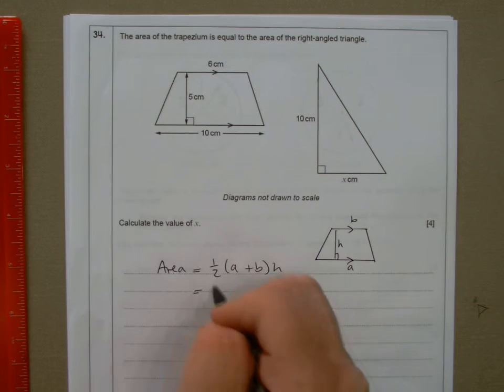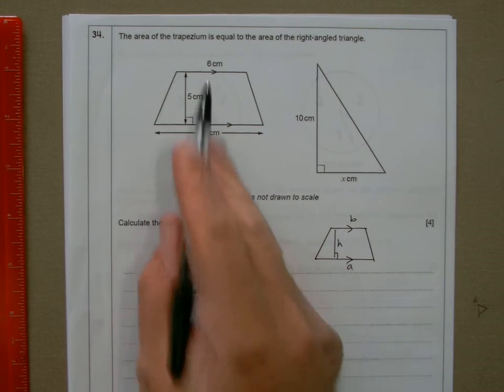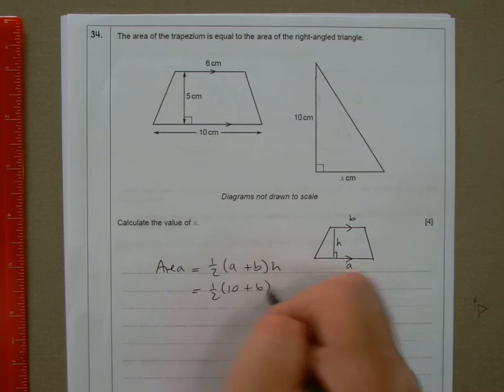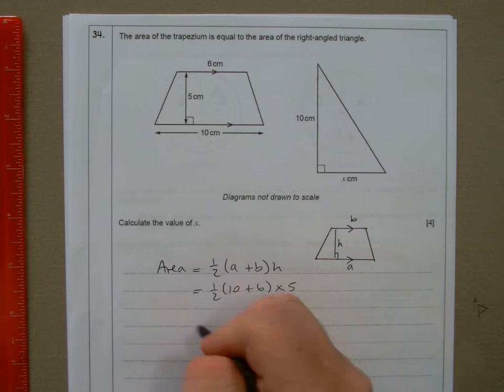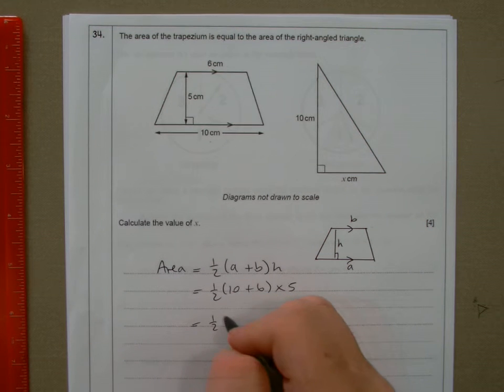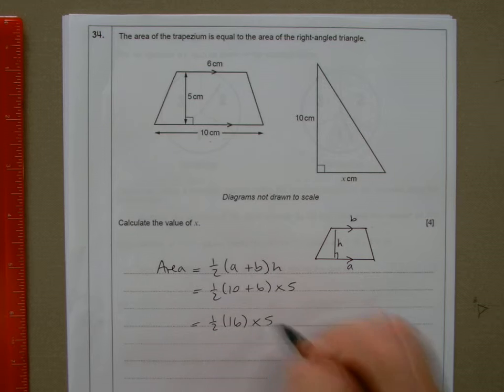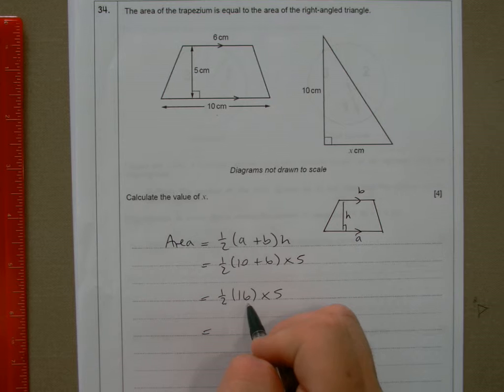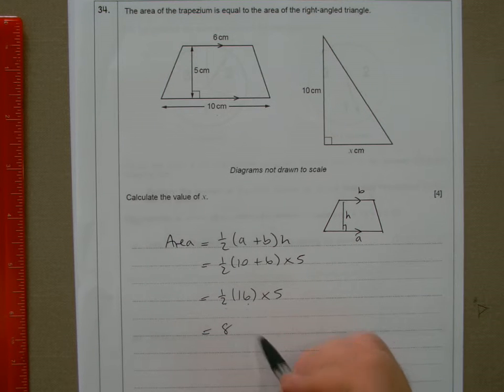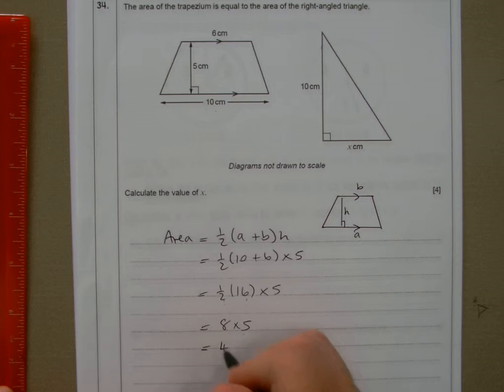So, in this case then, my A is 10 and my B is 6. Okay, and then you've got to times it by the height between them, which is 5. So take your time on this. In the bracket there becomes 16 times by 5. Well, half of 16 then is 8. Okay, half times 16 is 8. And then times by 5. Okay, so I'm taking my time on that. So half times 16 is 8. And then I've got to times by 5, so I get 40 centimeters squared.